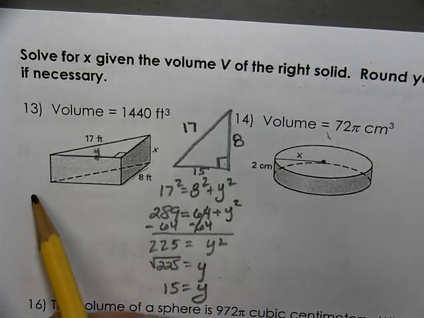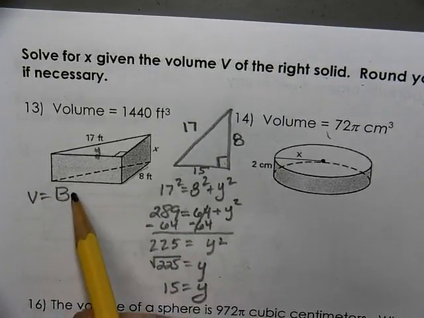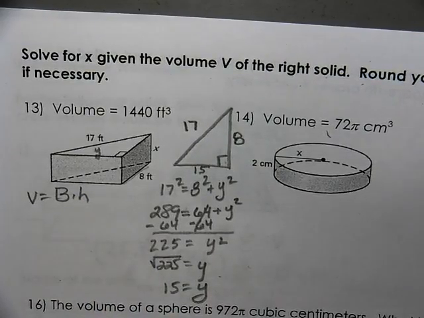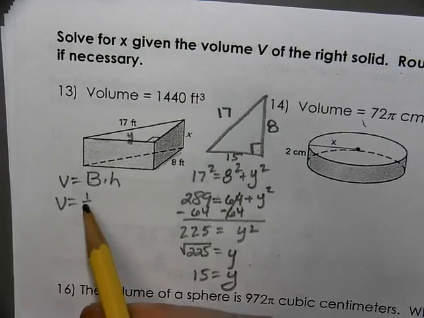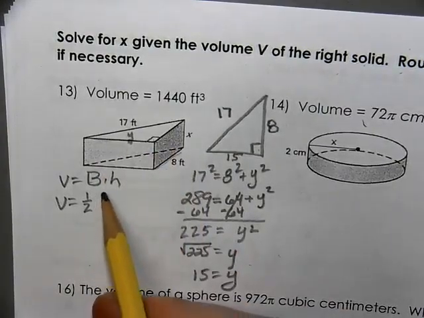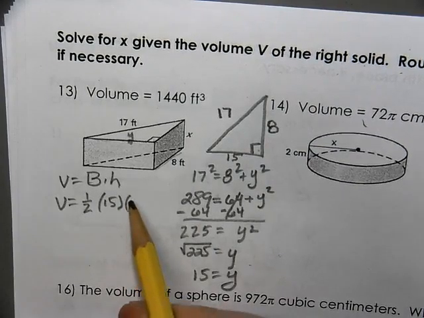So what we can do with that, the volume of this shape is actually base times height. Well, the base is a triangle. So the base is half of 15 times 8.